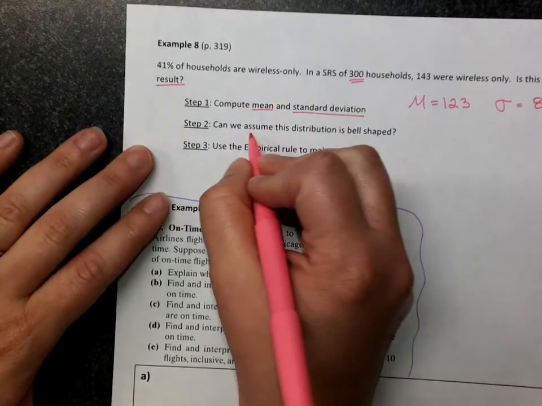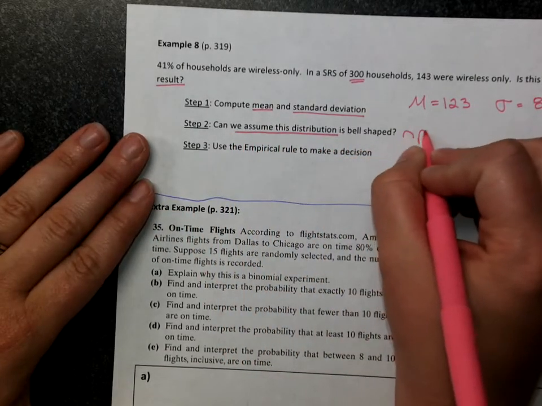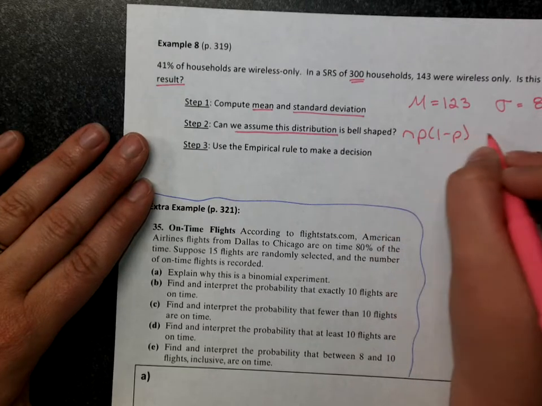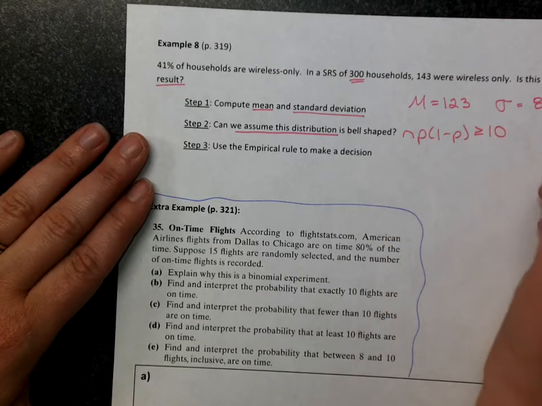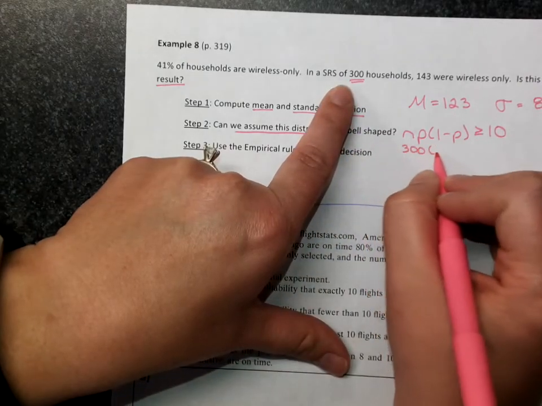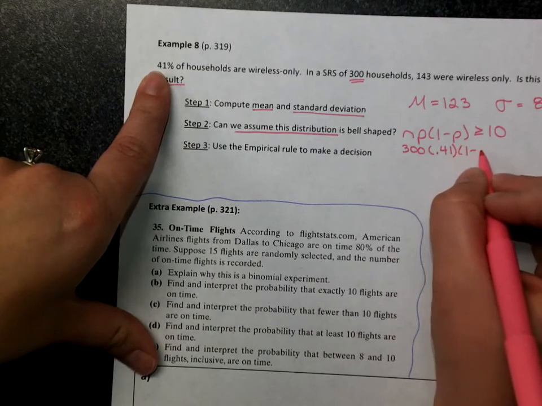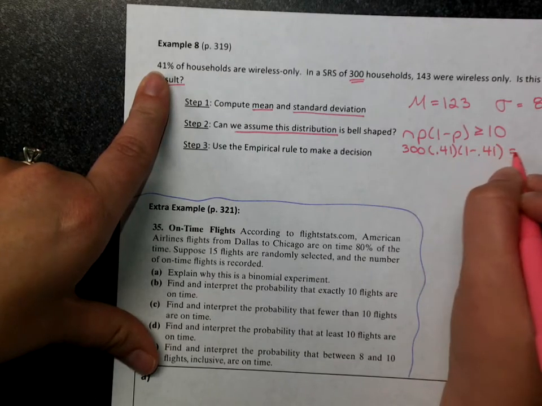Then, can we assume that this distribution is bell-shaped? We need to check n times p times 1 minus p to make sure it's at least 10. So n was 300, the probability of success was 0.41, and then 1 minus 0.41.